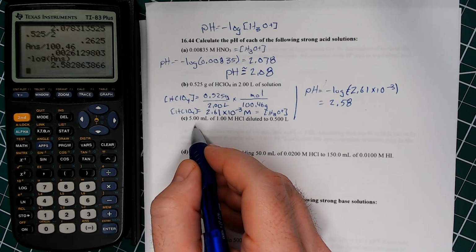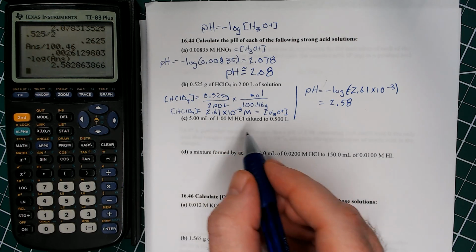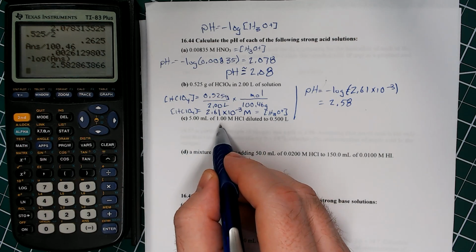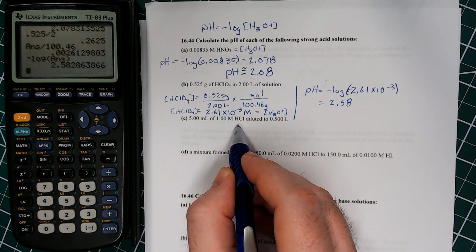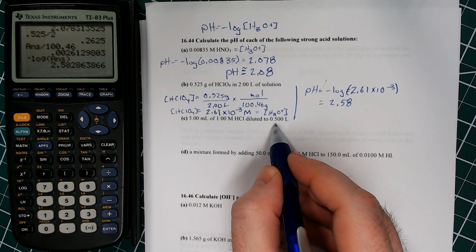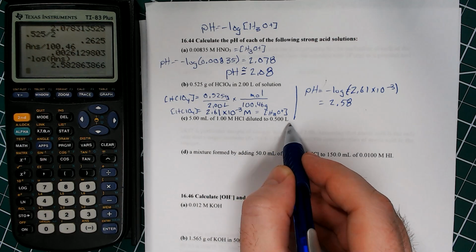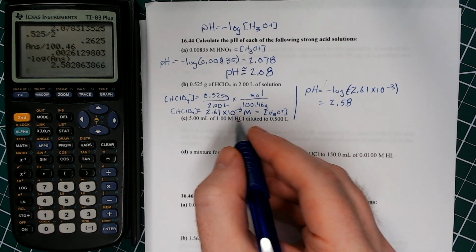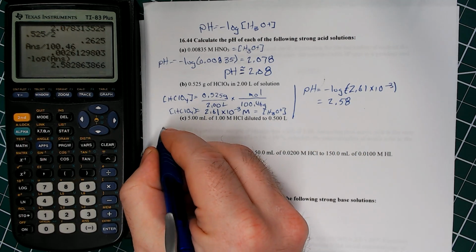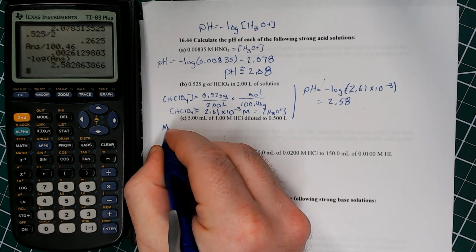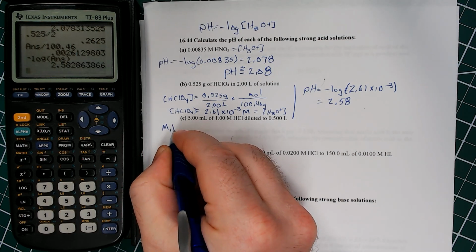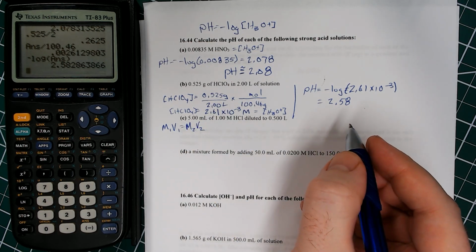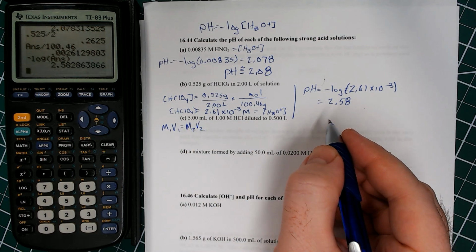Next, we've got, let's see, 5 milliliters of 1.00 molar HCl, and it's diluted to 0.500 liters. All right, so this is a dilution problem. So we're trying to get the concentration after dilution. So M1V1 is equal to M2V2. We're solving for M2.